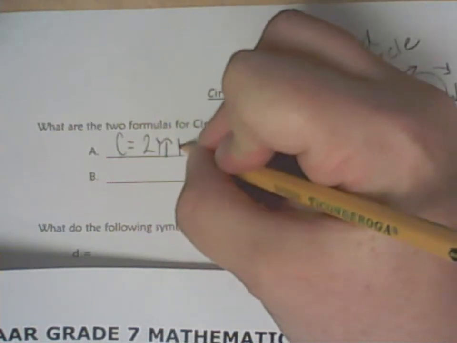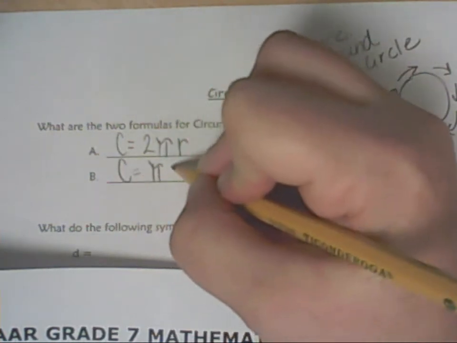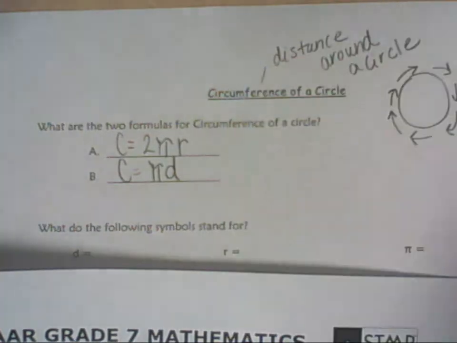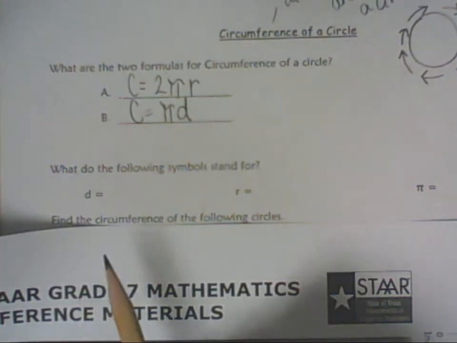C equals 2 pi r, and the other one is C equals pi d, okay? So we are going to talk about what the symbols and the variables stand for.